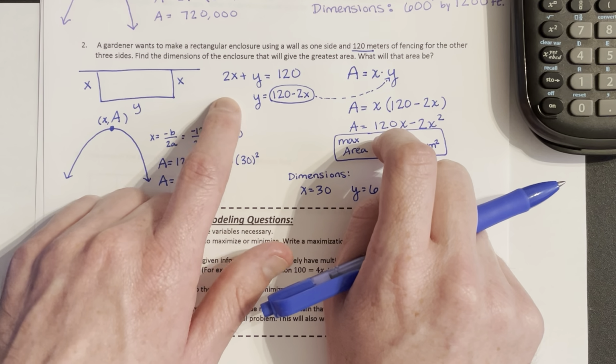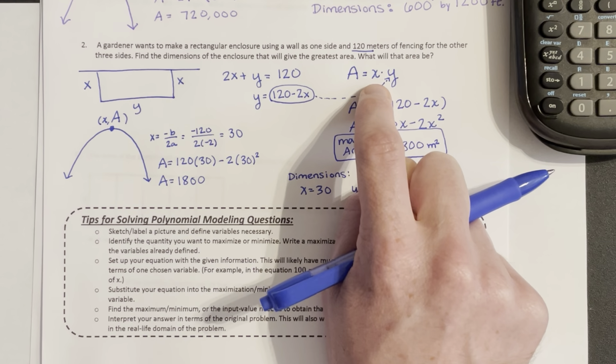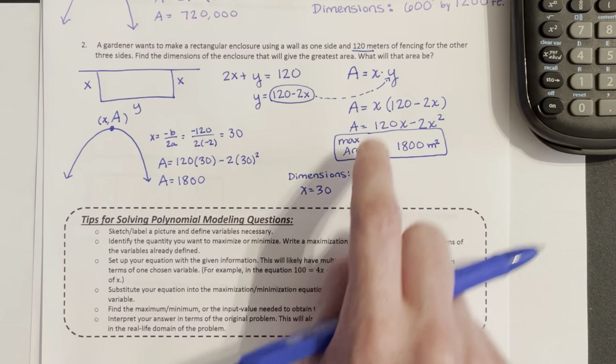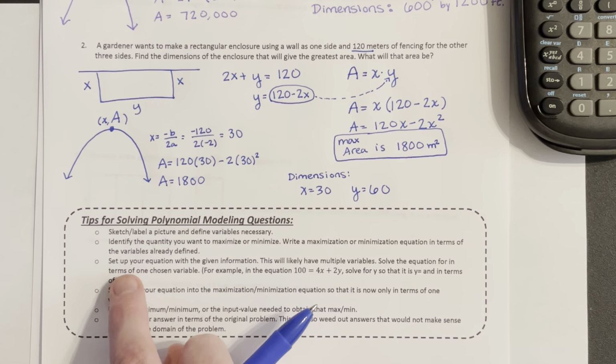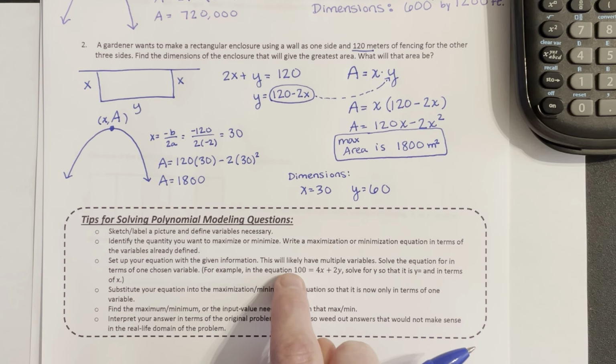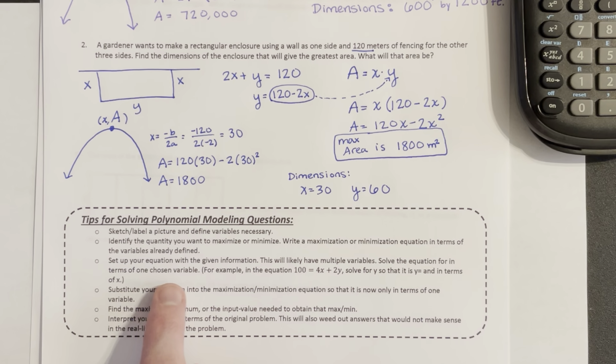So we started out with x and y, and we wrote our maximization or minimization equation in terms of x and y. The problem was that it had two different variables. So we set up your equation with the given information, and that's what had the two different variables. We solved the equation in terms of one chosen variable.